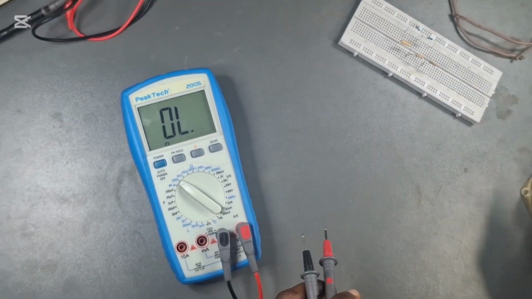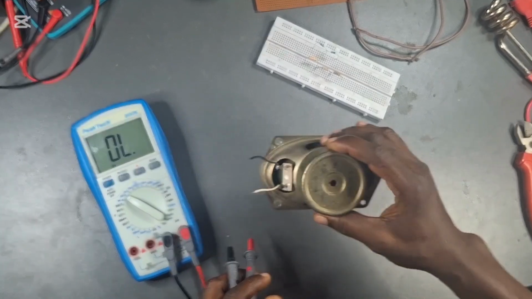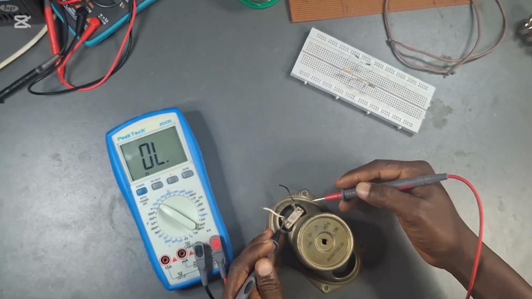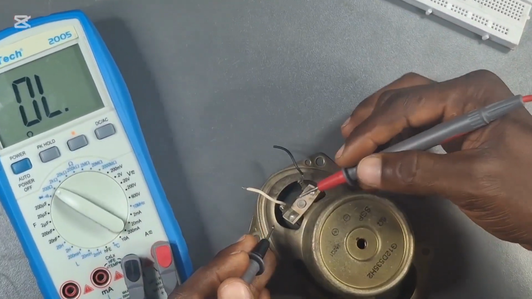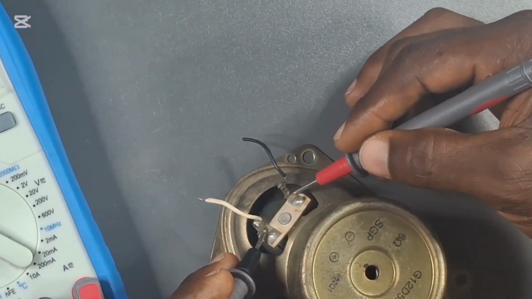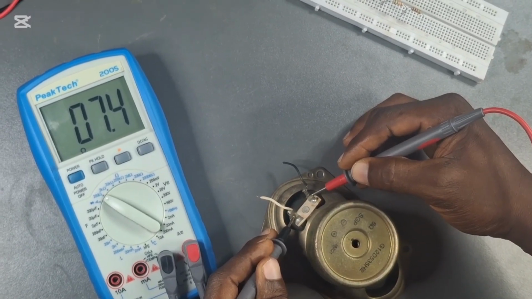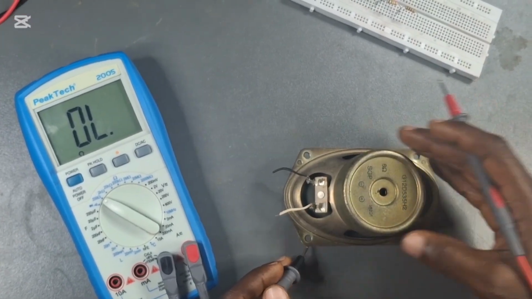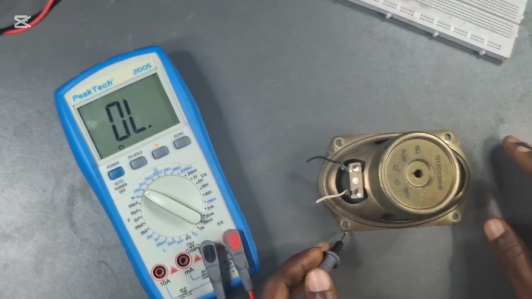Now let us also measure the resistance of this loudspeaker. So you just place the test leads across the terminals of the speaker like that, and then you have your measurement, 7.4 ohms. Usually loudspeakers have very low resistances, and typical values range from 4 ohms to about 8 ohms. So this is pretty okay.